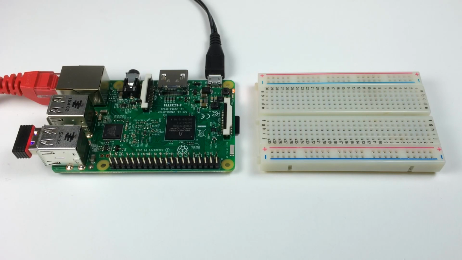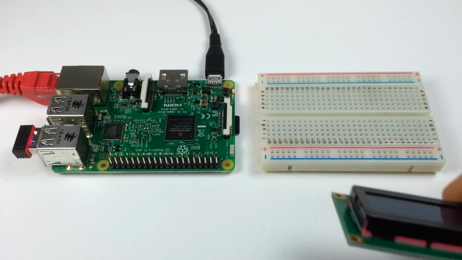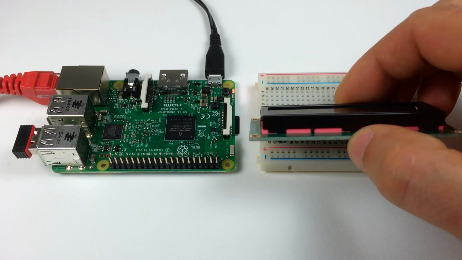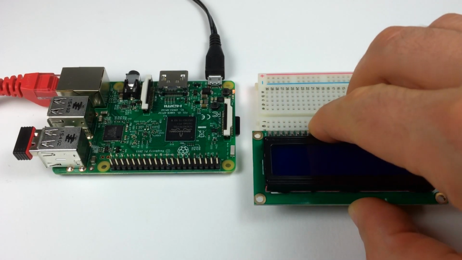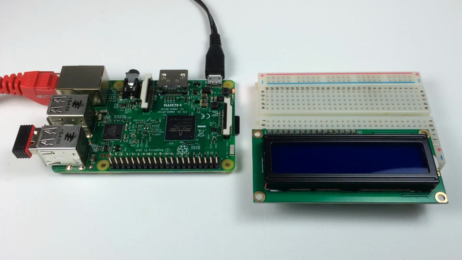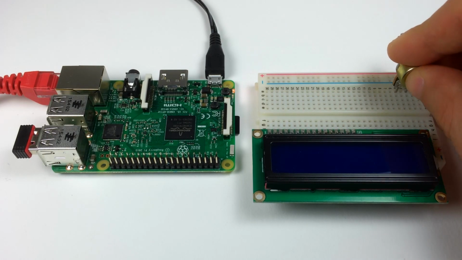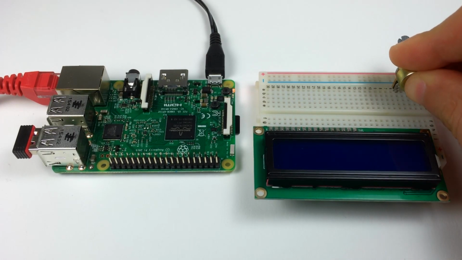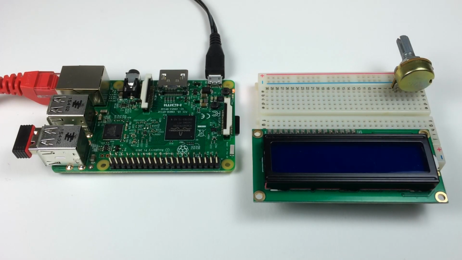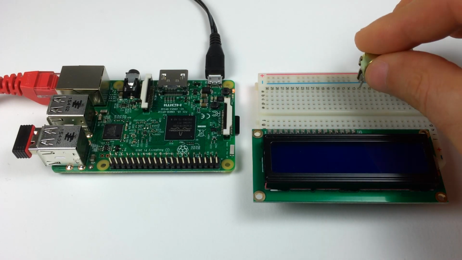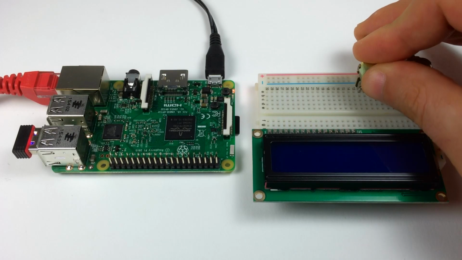I've got my Raspberry Pi and a breadboard here. I'm going to insert my LCD into the breadboard. Now I'll insert a 10k ohm potentiometer for the contrast, and another 10k ohm potentiometer for the backlight brightness.